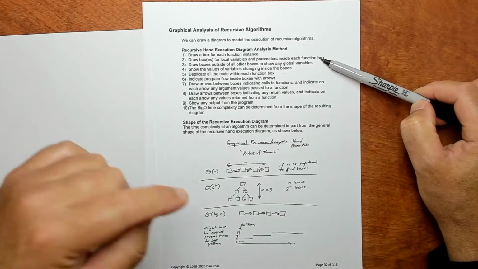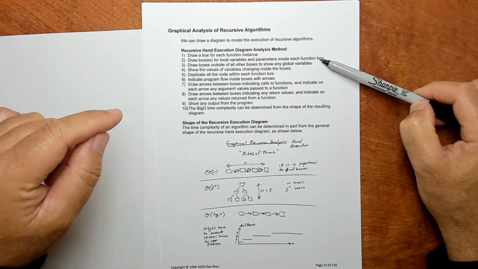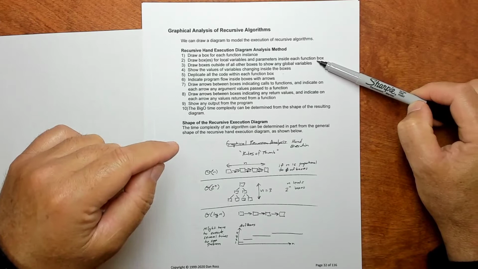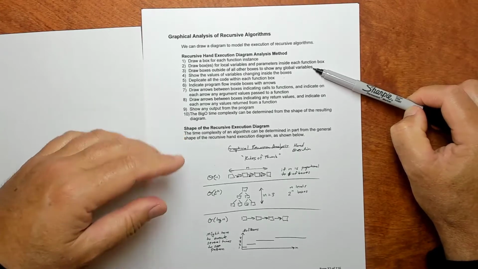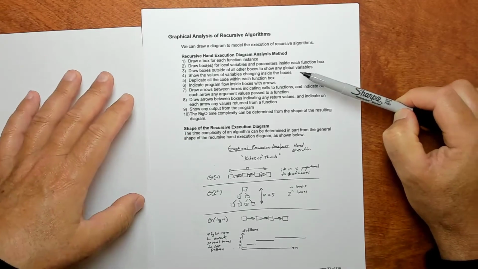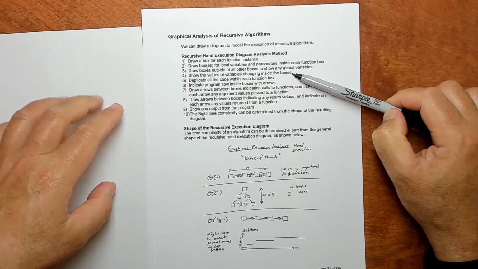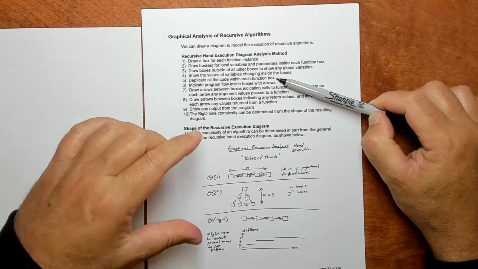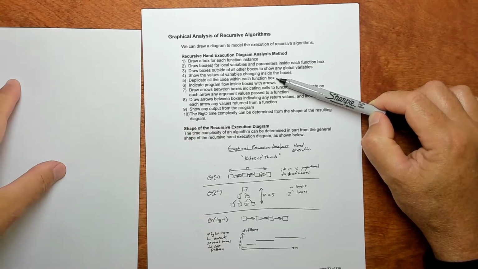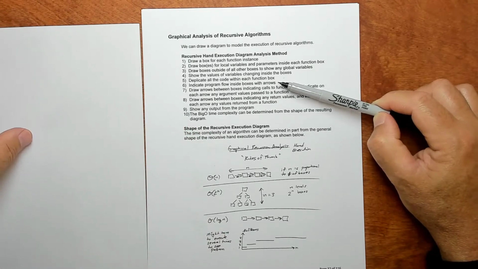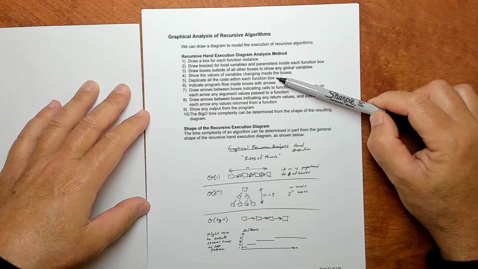Then we put values inside those little boxes: when arguments are passed to a function, we put those values in the local parameter boxes. And if there are any global variables, we'll show those outside of the function call boxes. And if the values change inside the boxes, we cross them out and write new values. It's good to duplicate all the code that's in a function in the function call box. Although you can get away with showing less than all of the code sometimes, just for clarity or for time constraint, it's good to show all the code.